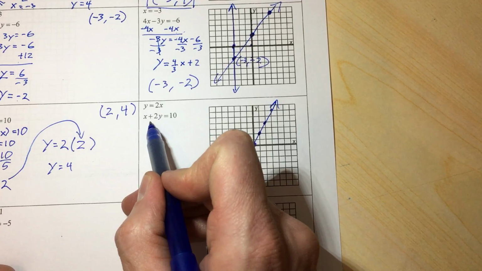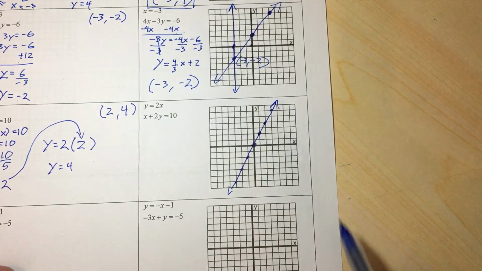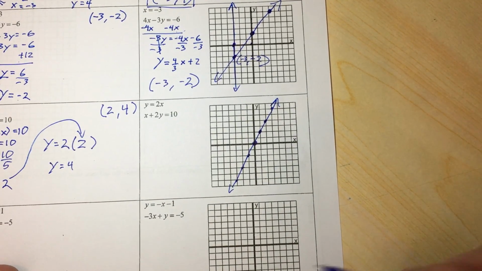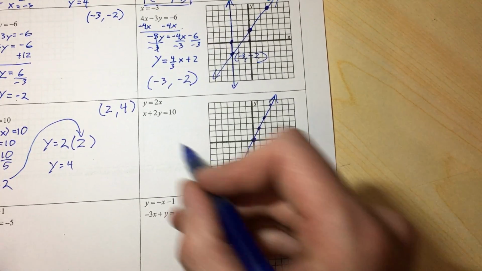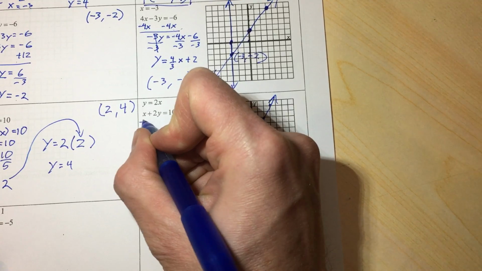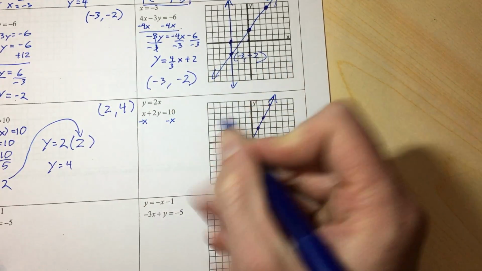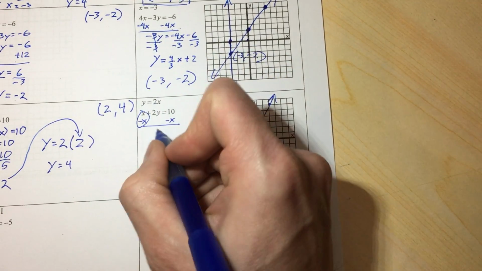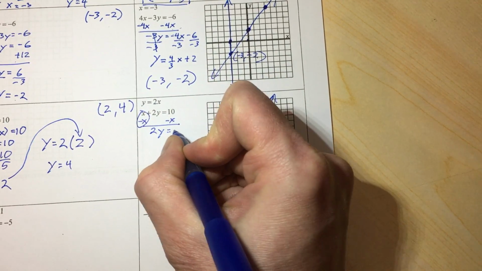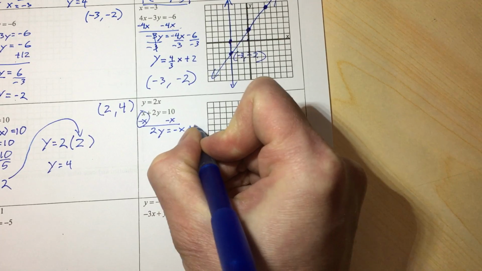The second equation, though, is not in the correct form, so you've got to solve for y. You'll notice that there's a pattern here. The last two we had to solve for y. Everything we're having to solve for y here. So subtract x, subtract x. And I have 2y equals -x plus 10.